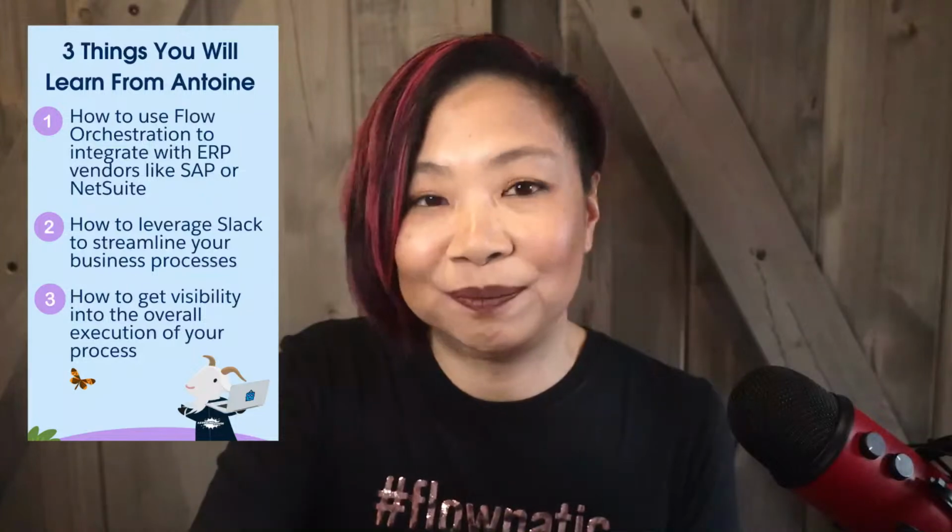So today we have a returning Flownatic and a Salesforce MVP, Narender Singh, and Senior Director of Product Management at Salesforce, Antoine Cabot. We're going to talk about how to use Flow or Flow Orchestration and Slack to automate workflows. So welcome Narender and Antoine to Automate This. And Antoine will also give us a sneak peek into his Flow Orchestration roadmap and answer your product questions as well.